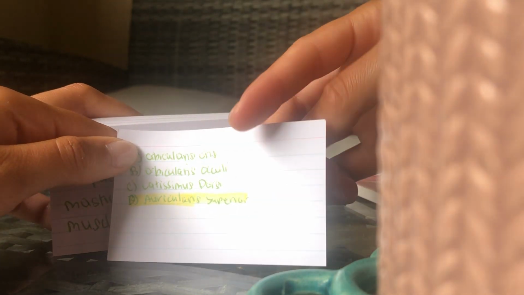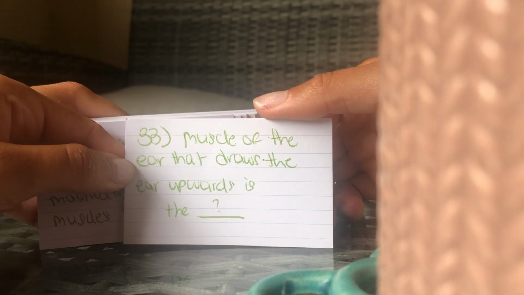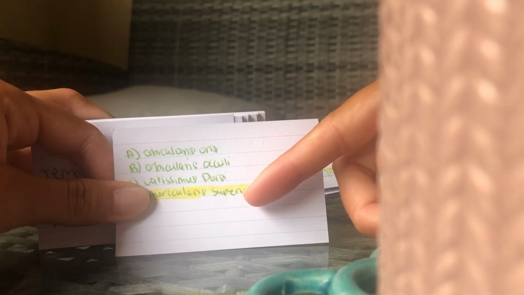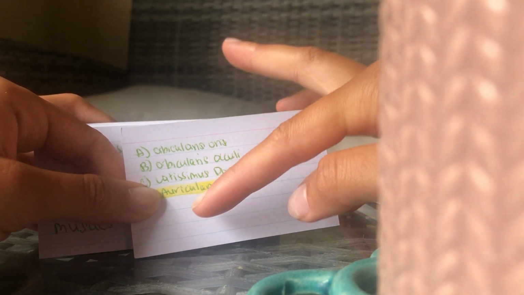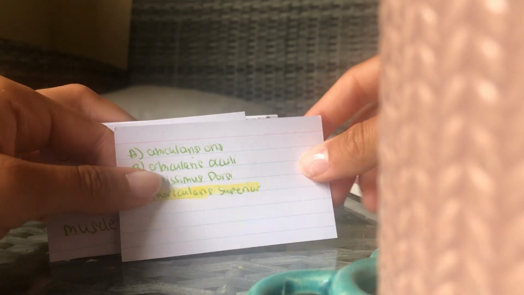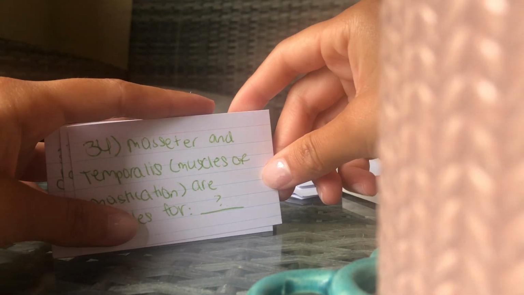auricularis superior. Okay. The muscle of the ear that draws the ear upwards. So upwards makes sense. That's superior. That means up. And then auricularis, the AUR has something to do with hearing, I think. I don't know. So ears up. Yeah. Auricularis superior. I didn't say that right.